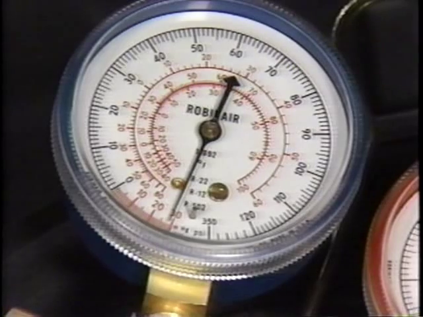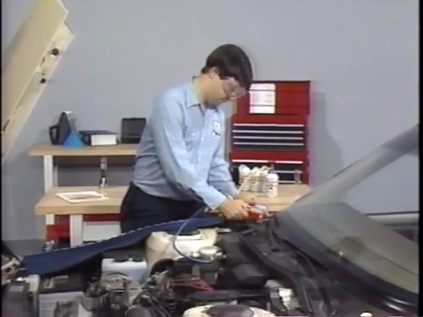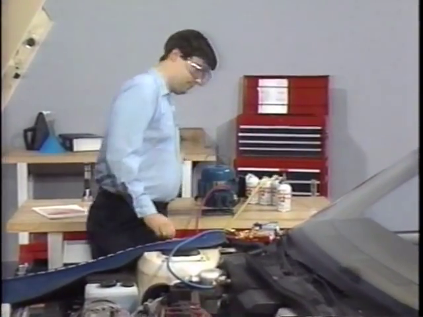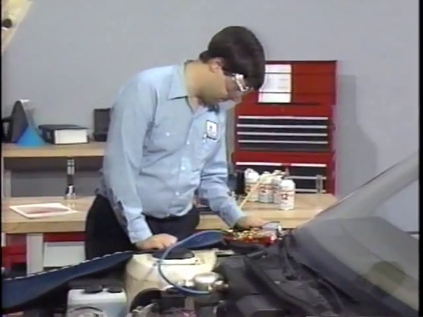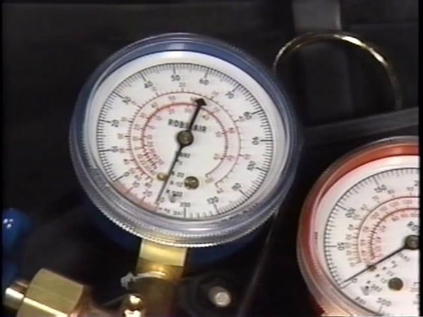Continue evacuating the system until the low pressure gauge reading is within specifications for your local altitude, as indicated by this chart in your know-how reference book. Close the high side valve on the gauge set, turn off the pump, and watch the low pressure gauge for 5 minutes to make sure that the vacuum holds. If it doesn't, you'll have to leak test, repair any leaks, and repeat the procedure.